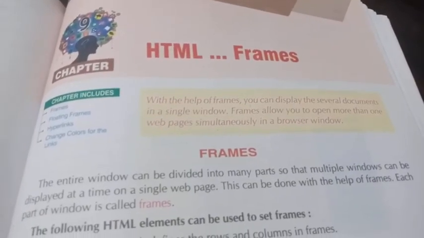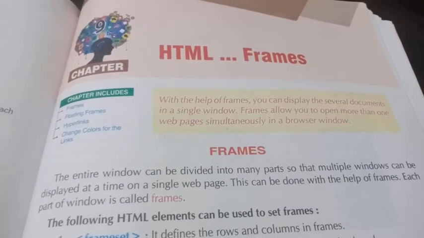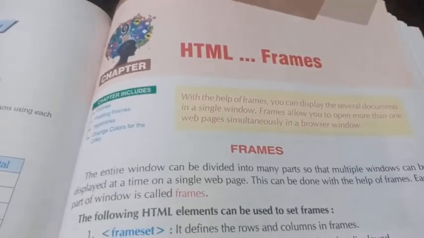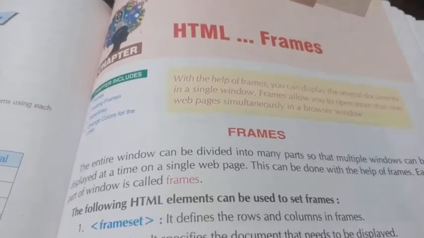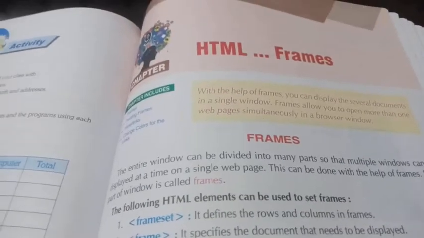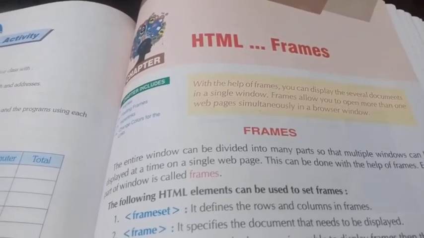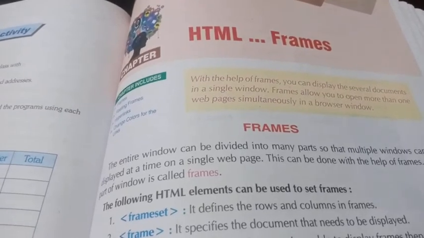With the help of frames, you can display several documents in a single window. If you need to divide a single window into many parts, you can use the frame tag. So, we can take an example of a website.